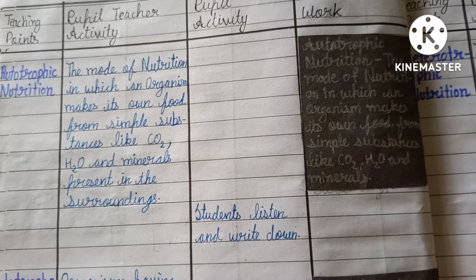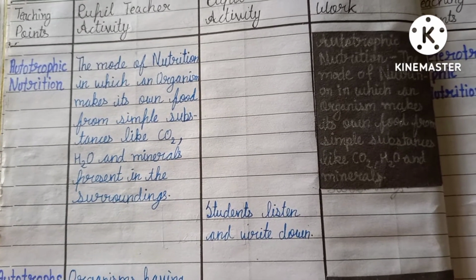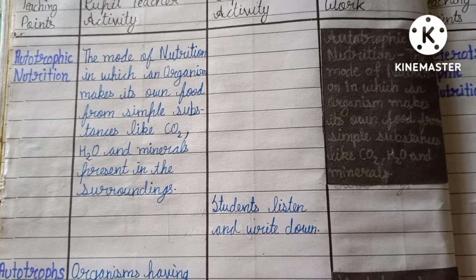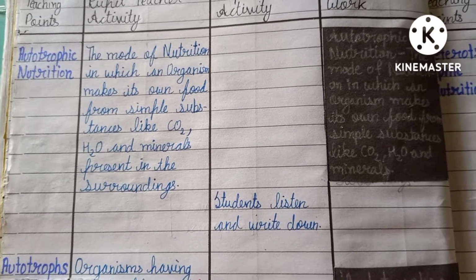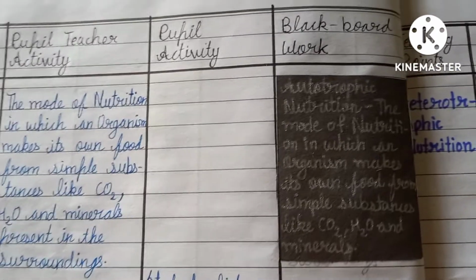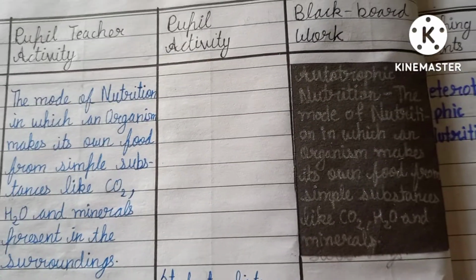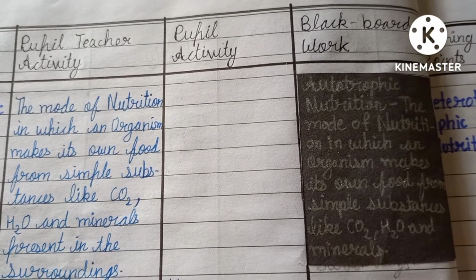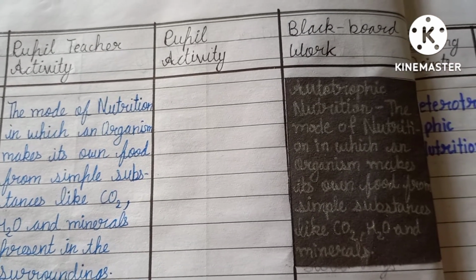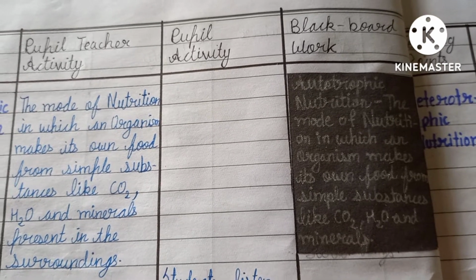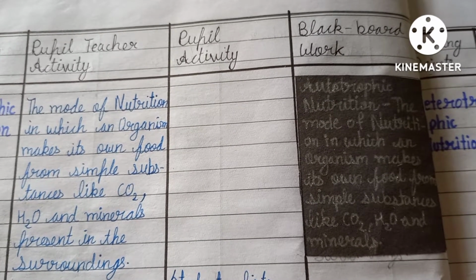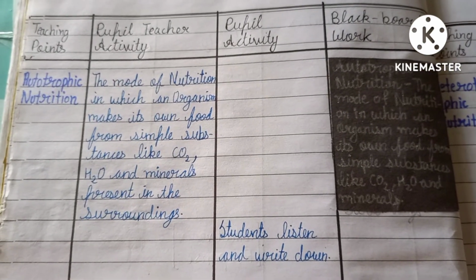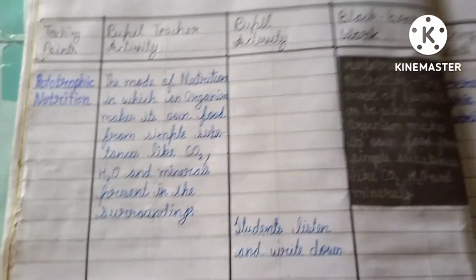In pupil teacher activity we say the mode of nutrition in which an organism makes its own food from simple substances like carbon dioxide, water and minerals present in the surroundings. Right? Now on the blackboard we write the definition of autotrophic nutrition: the mode of nutrition in which an organism makes its own food from simple substances like carbon dioxide, water and minerals. Right? Then in pupil activity students listen and write down.